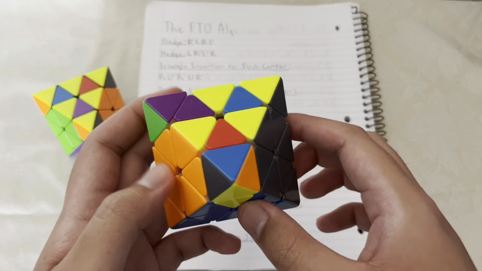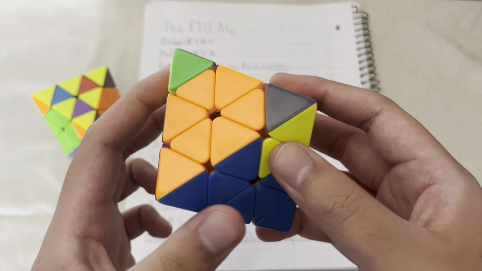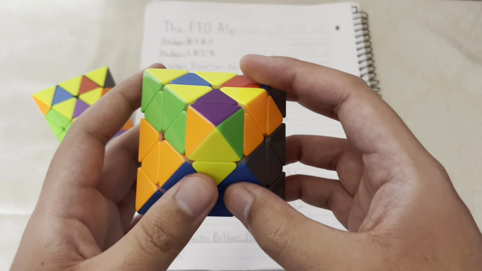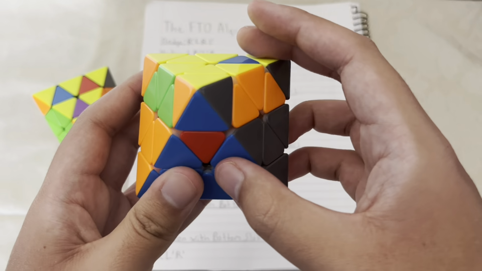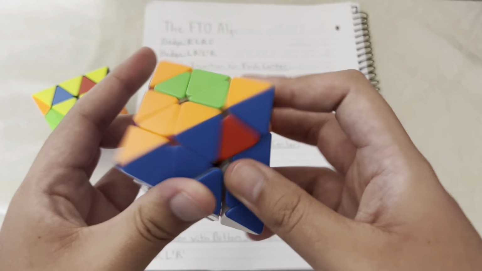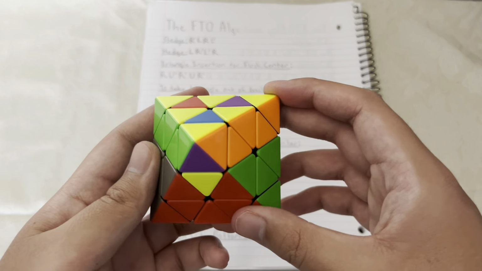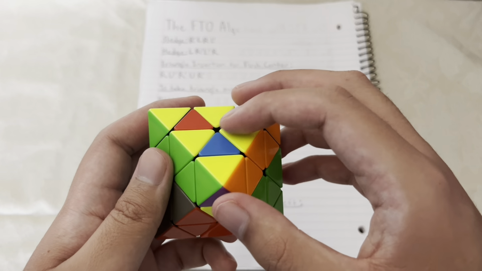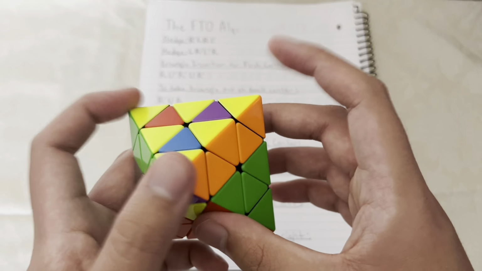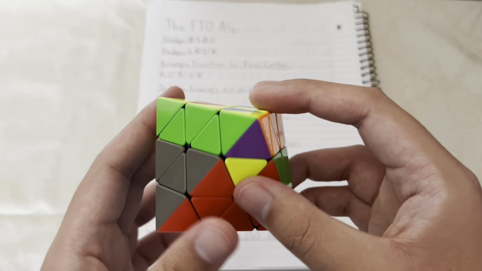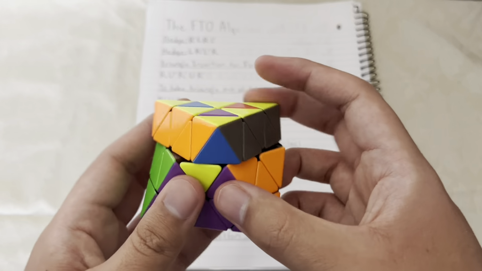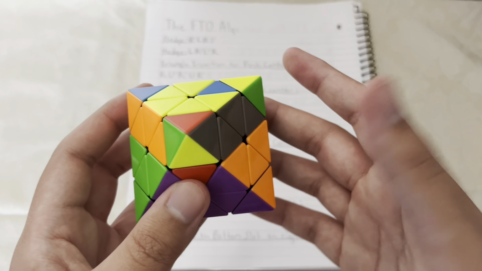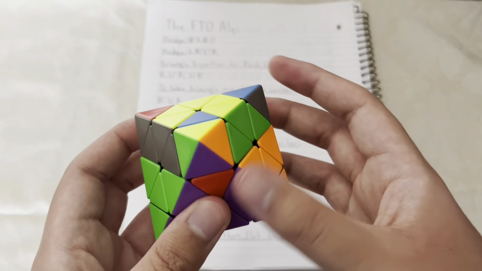Now for the final set is where we have no yellow triangles on top. So for this case, you could be at any angle you want. Just do a sledge, and you should get a better case. Now this case here is probably the worst case. So we have no yellow triangles here, and we have all yellow corners oriented. You could be at any angle you want, and all you have to do is just do a sledge, and you should have this case pretty much.